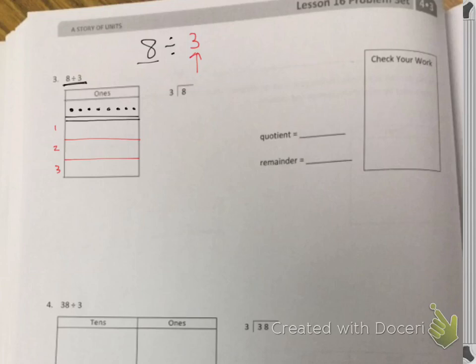So how it's going to work is I'm going to put a dot here and cross out, a dot here, cross out, and a dot here and cross out. We are using these discs and grouping them to see how many groups of 3 we can get. So far we have 1. And then I'm going to start again. And now we have 2.